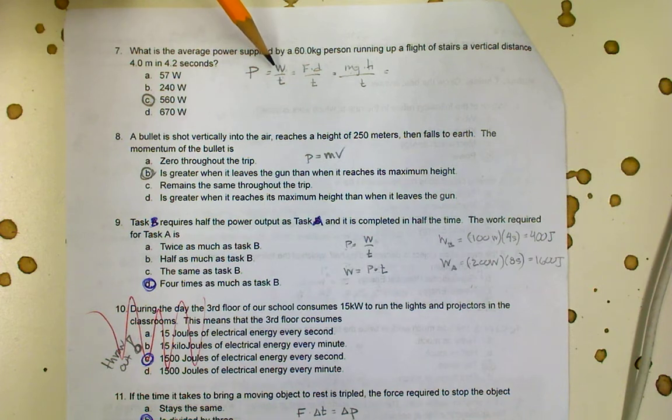The work that this person has to do is really the work of overcoming the force of gravity, which makes sense from an energy conservation standpoint, that the work that this person puts in has got to equal the amount of gravitational potential energy that they have at the end of climbing the stairs. So that's where this mgh ultimately comes from. And we're dividing it by time to get the average power.